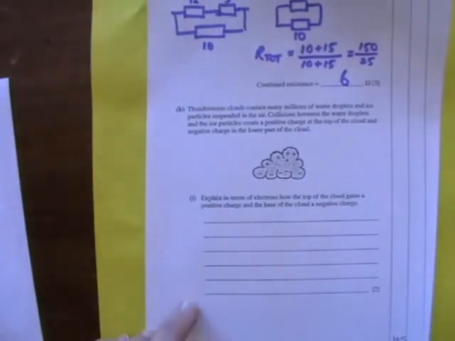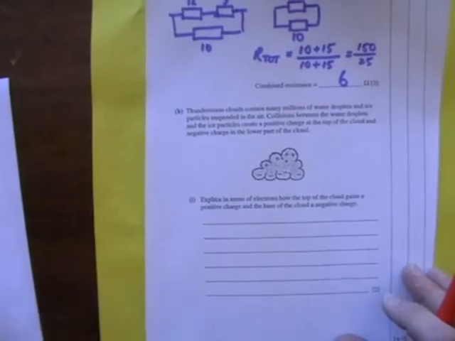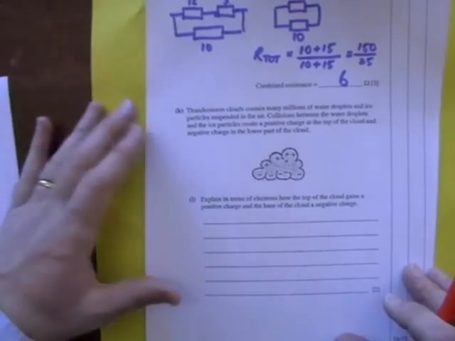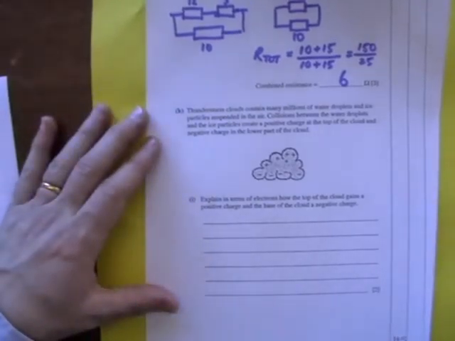We then come to another static electricity question. Thunderstorm clouds contain many millions of water droplets and ice particles suspended in air. Collisions between the water droplets and ice particles create a positive charge at the top and negative charge in the lower part of the cloud. Explain in terms of electrons how the top of the cloud gains a positive charge and the base of the cloud a negative charge. Now this is very similar to the previous question that we had about how things become positively charged and negatively charged.